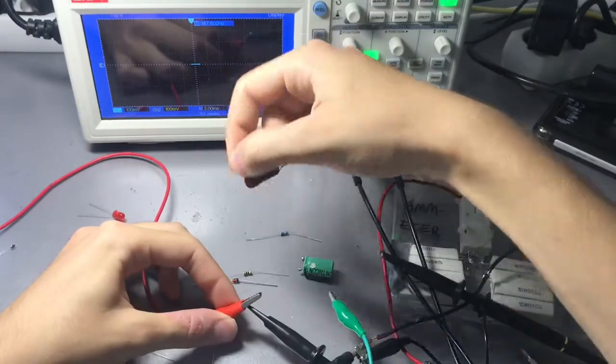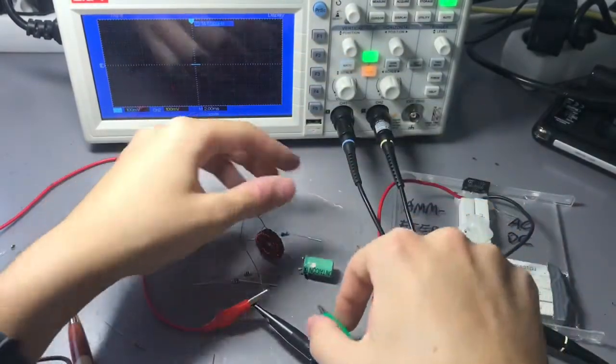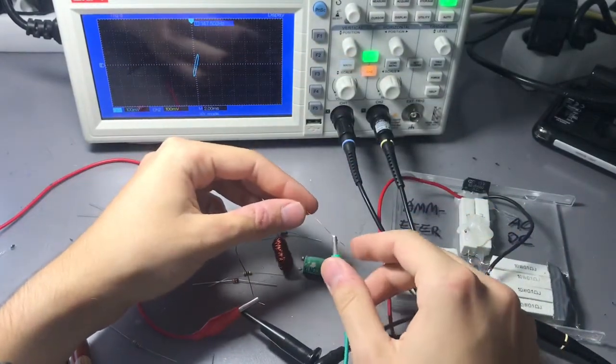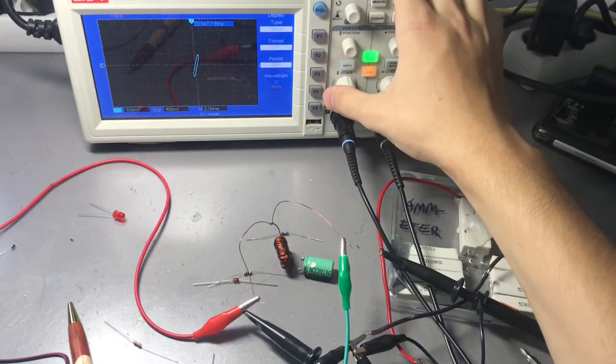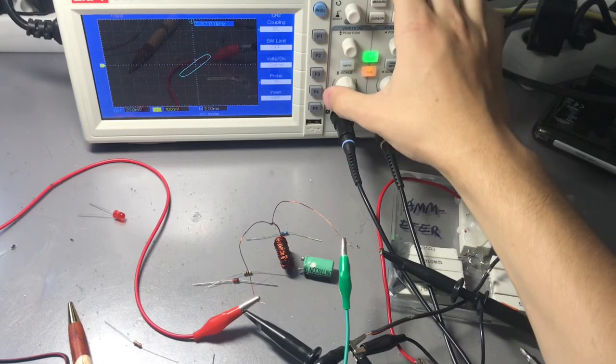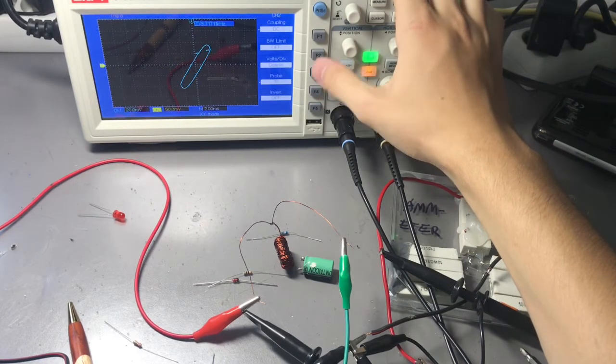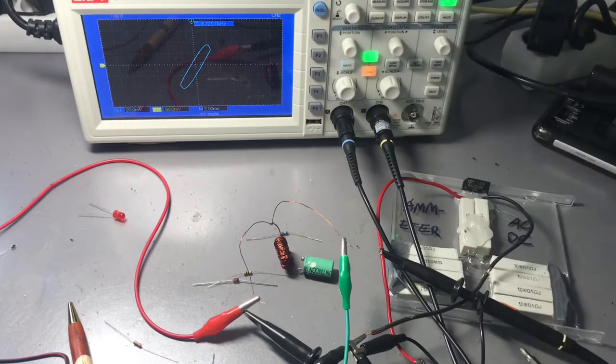Let's connect a coil right now. And again, a phase shift. Nearly the same phase shift as with the capacitor, but it's probably to the other side.